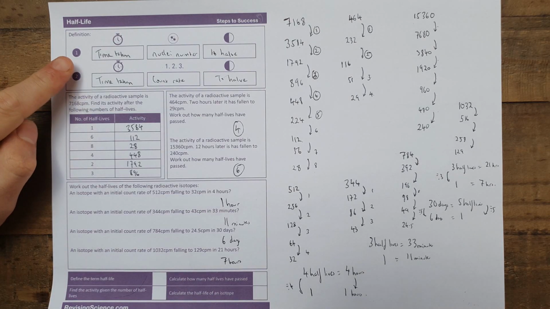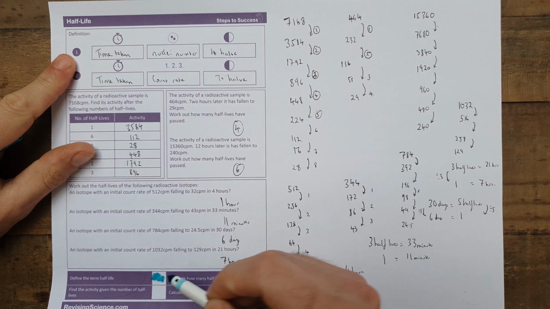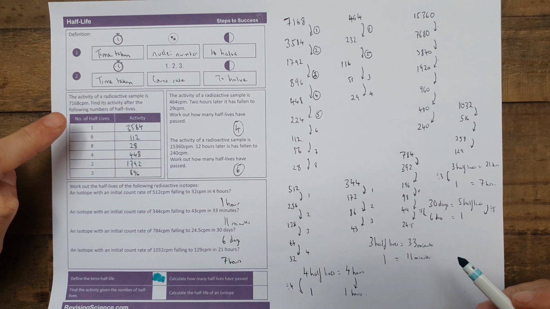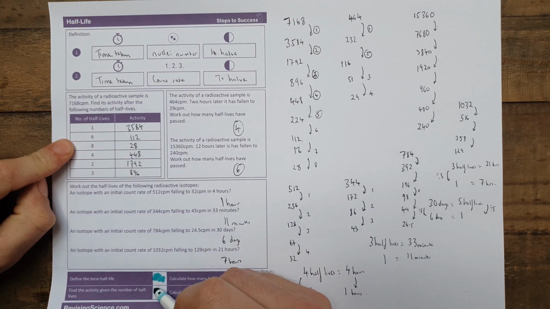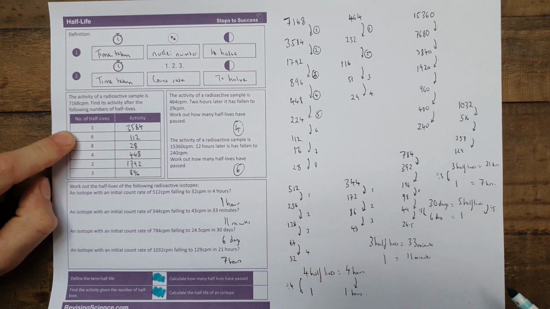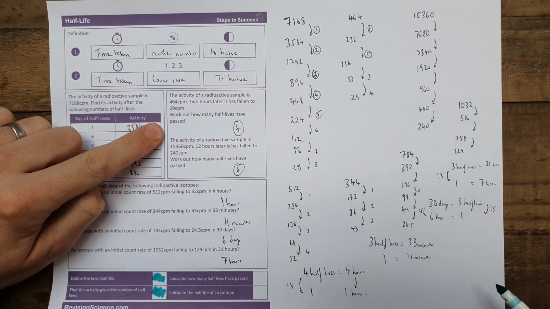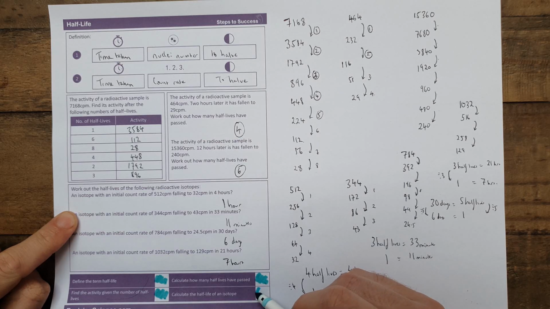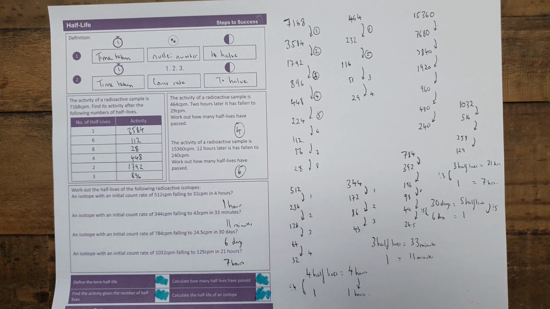Okay, so if you're confident that you know your definitions, then tick it off here. If you're confident that you can find the activity given the number of half-lives, like we have over here. If you're confident you can calculate how many half-lives have passed. And finally, if you know how to work out the half-life of an isotope, you can tick this box over here and see what you've done.